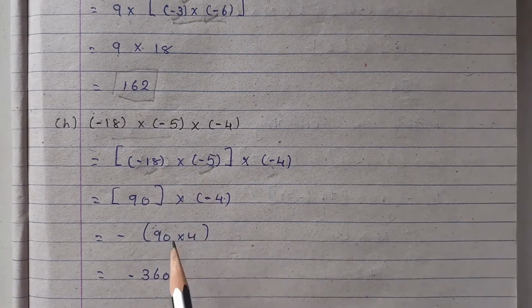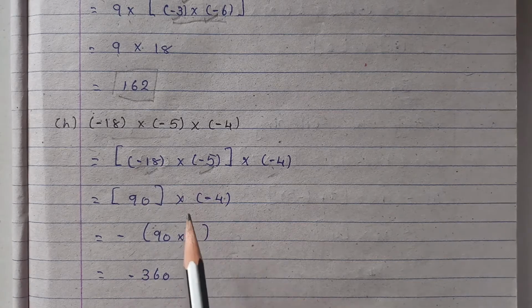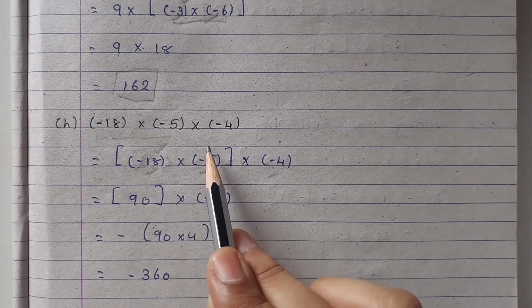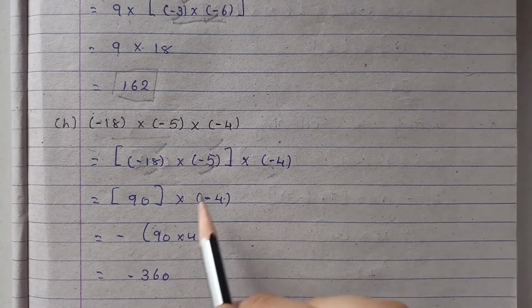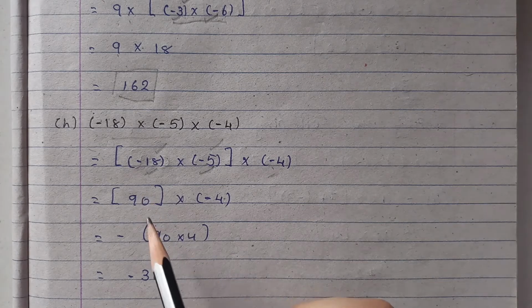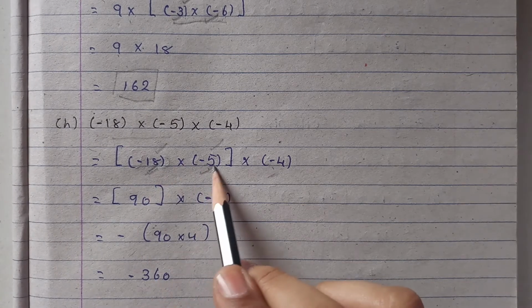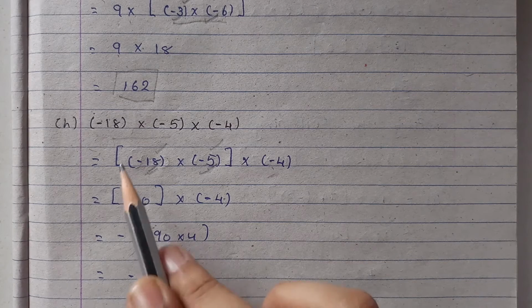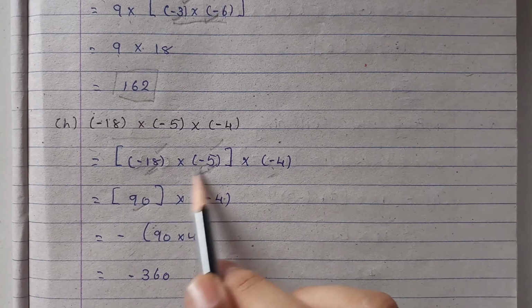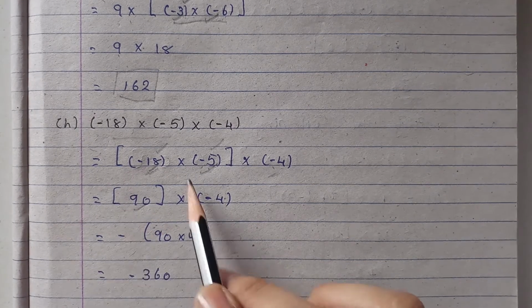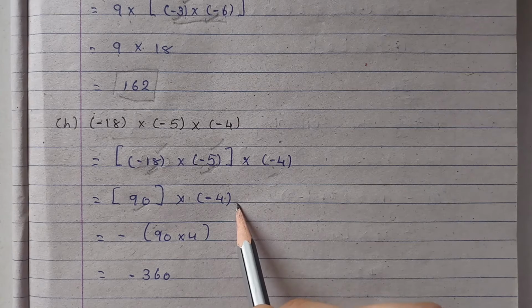Minus 18 minus 5, both of them are negative integers. So we will multiply them as a whole number and put positive sign in front of the answer. 18 multiply 5, that will give you 90, and as both of them are negative integers, the answer will be positive, multiplied by minus 4 as it is.